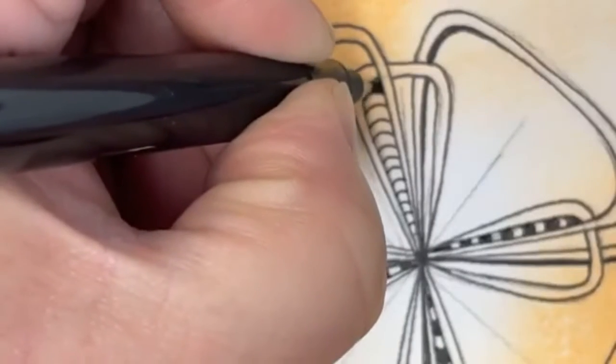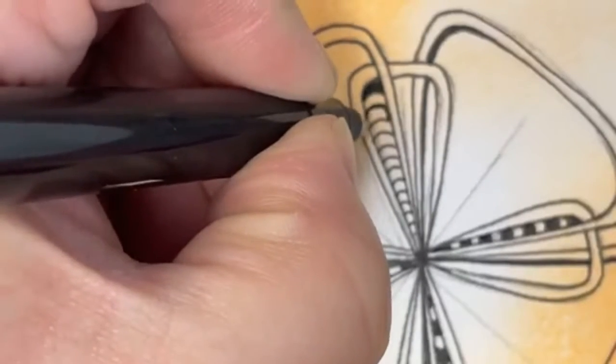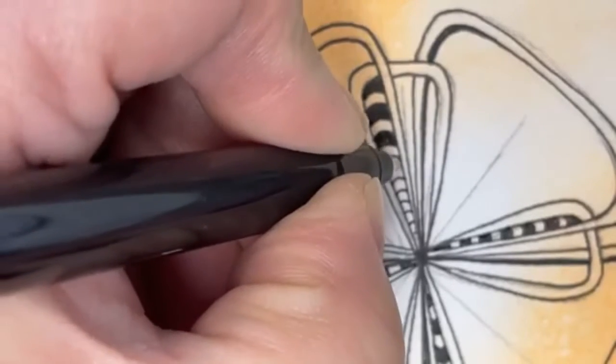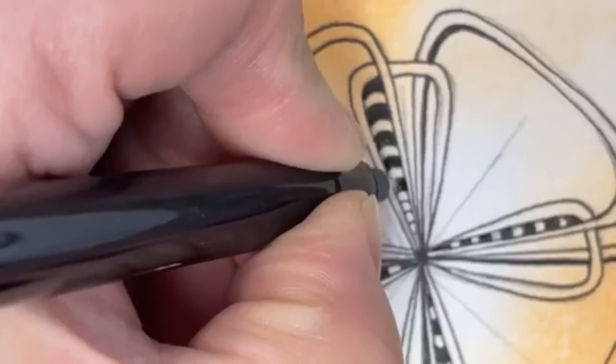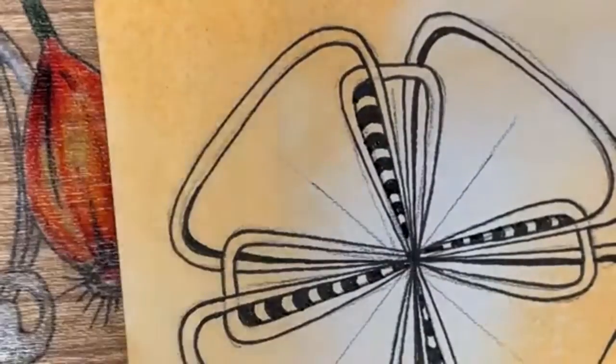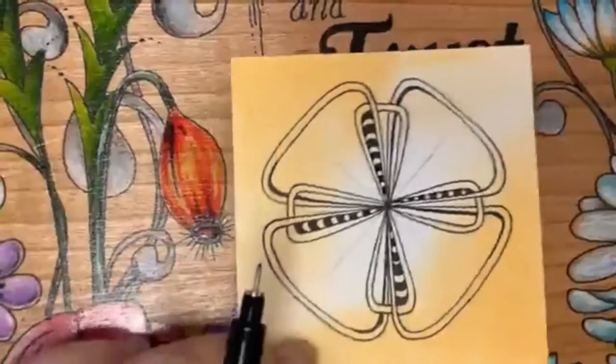There we go. See how that kind of works its way around. There we go. Little stripes. Let's have a look at that.